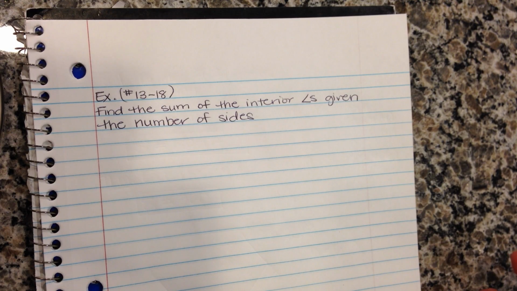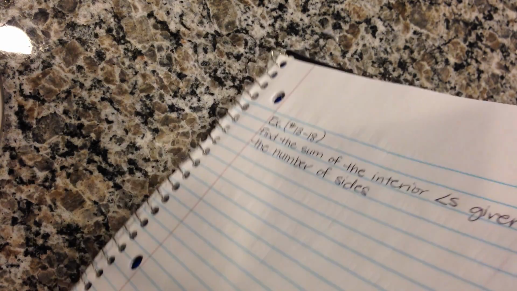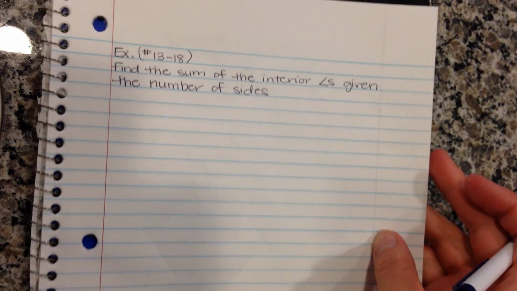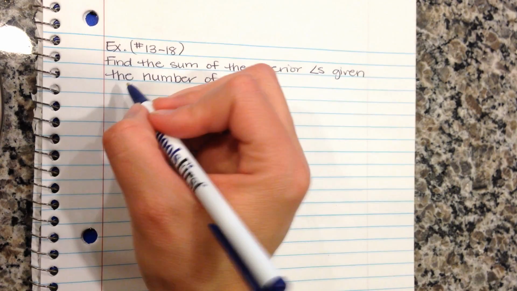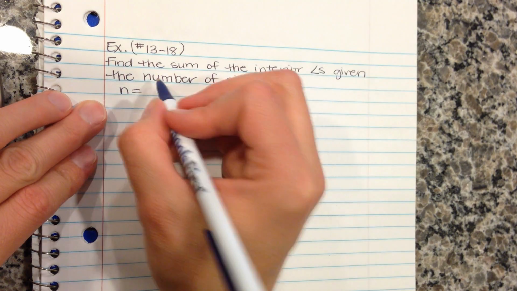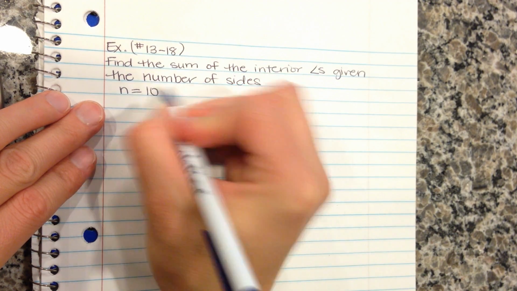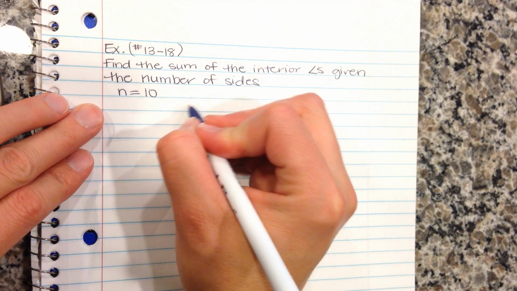Now this is stuff you should already know, but if you don't know it, again, it's in the book on page 404. So that table that's on page 404, you can look at it. Okay, so let's look at this. Let's say that they tell you that n is equal to 10.